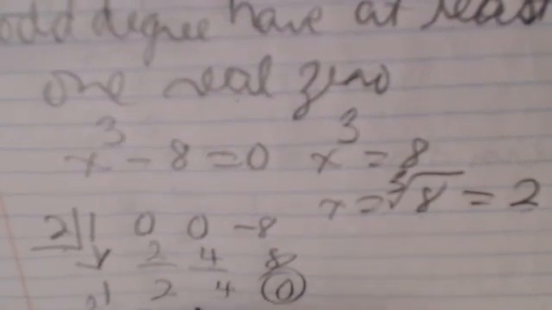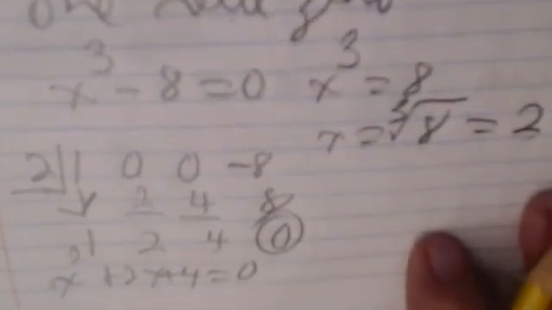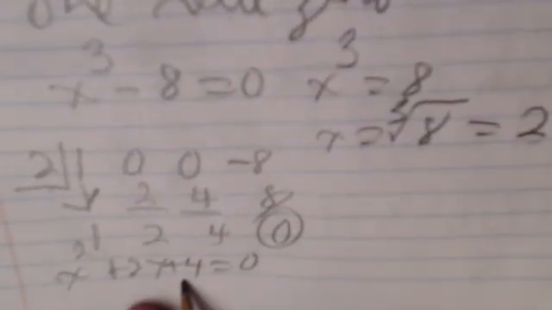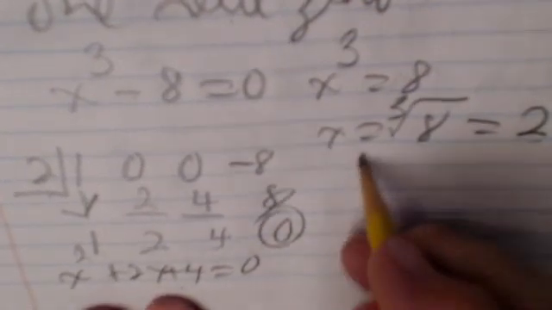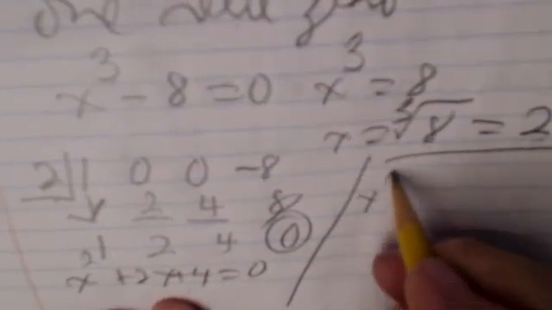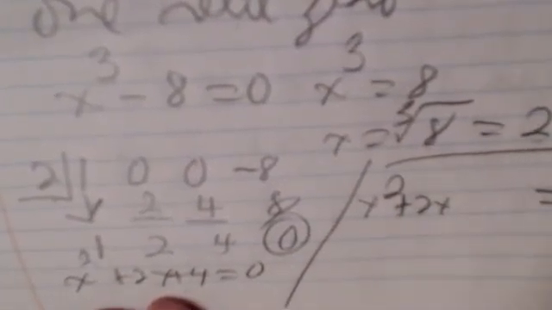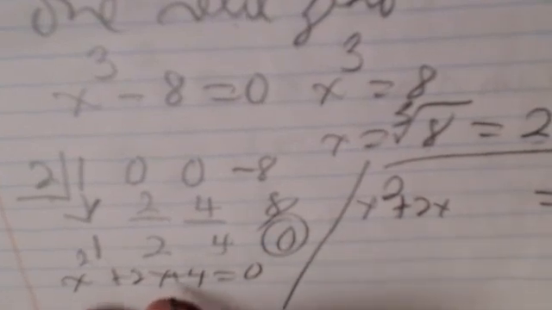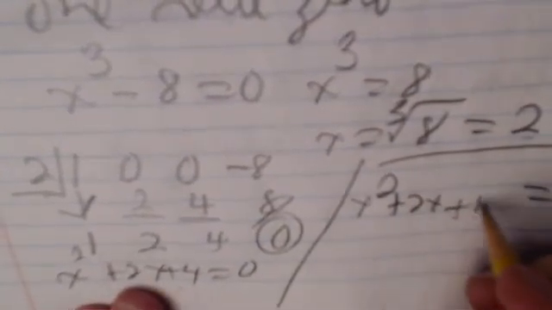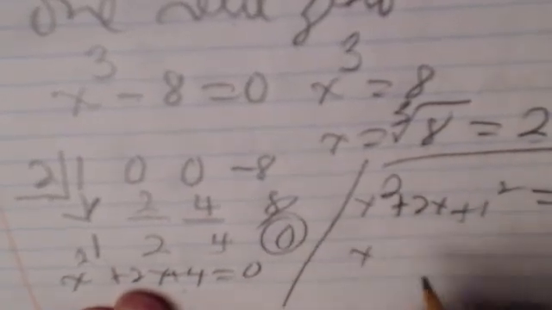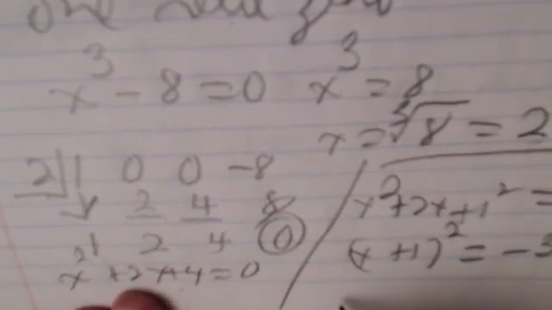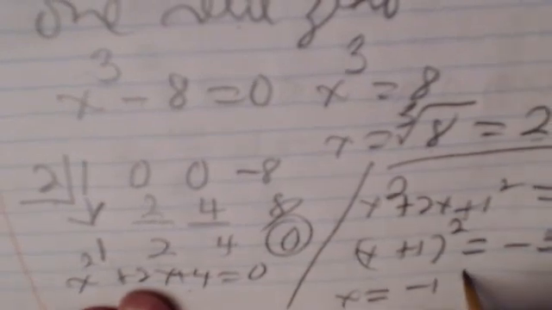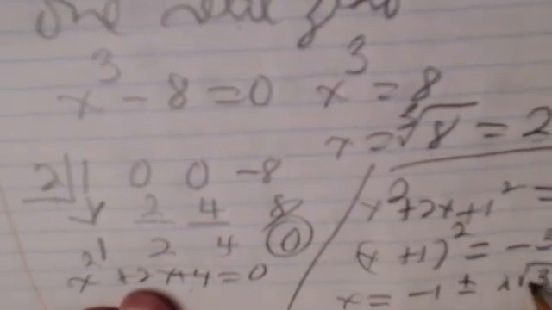Now, look what we got left. We got x squared plus 2x plus 4 is equal to 0. Okay, this is my reduced quadratic. I'm going to do the quick way on this thing. This is real easy to solve by completing the square. You take half of the 2, which is 1, and you square it, so I add 1 to both sides. So this gives me x plus 1 squared, and this gives me minus 3. So this gives me answers of minus 1 plus or minus i times the square root of 3.